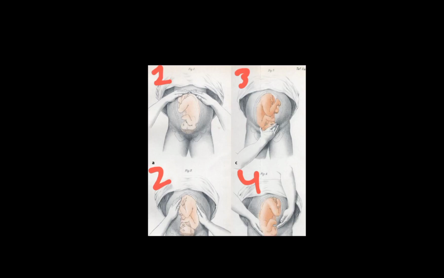Leopold 1 is fundal grip, then Leopold 2 is lateral grip, Leopold 3 is pelvic or Pawlik's grip, and Leopold 4 is by using both hands.